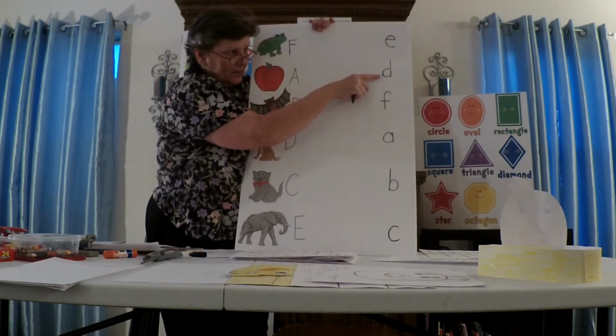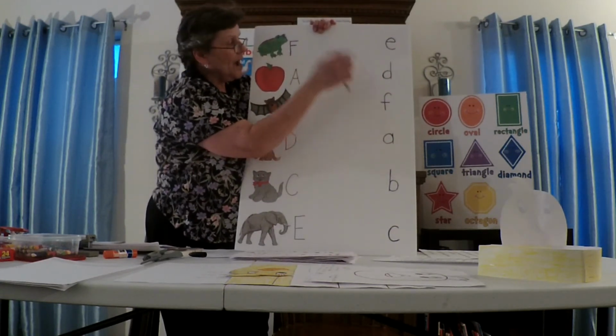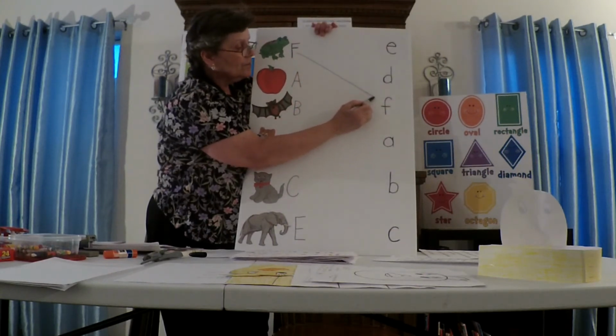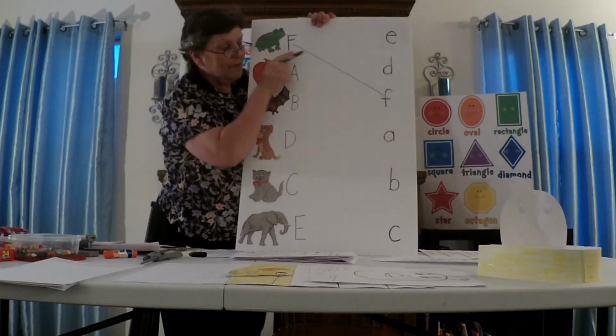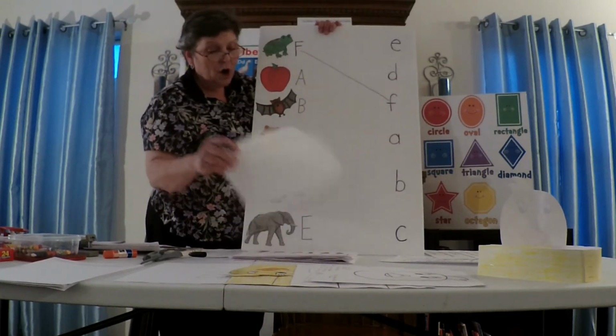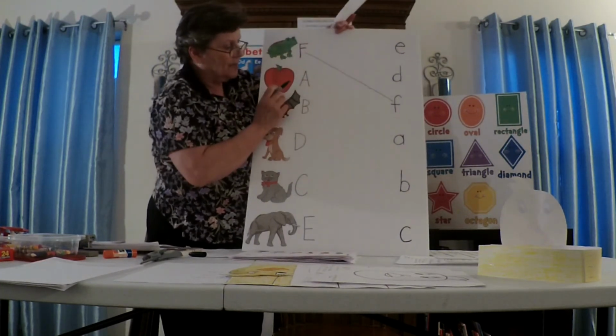E, D. Yes, you are correct. So you would draw a line from F to the lowercase f, okay? And if you don't know, you can use the alphabet sheet. So let's try one with the alphabet sheet.